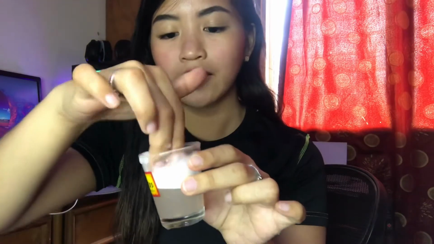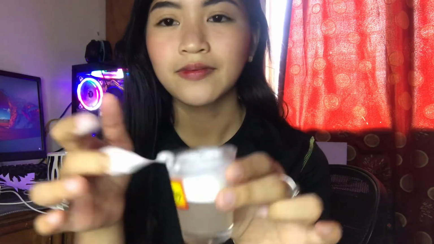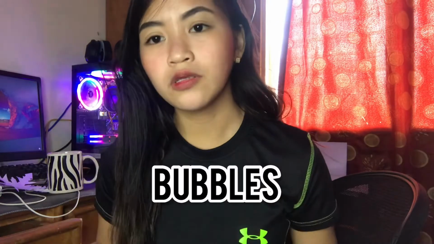The next object is foam. So this is my example of foam. My next pattern is bubbles. So a bubble wrap is my example of bubbles.